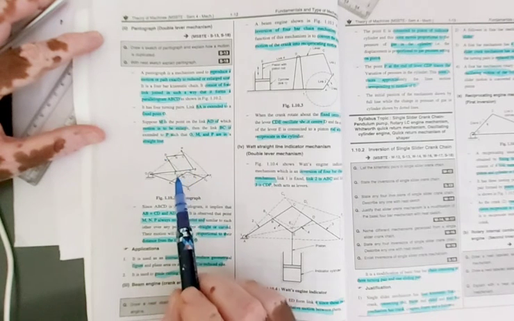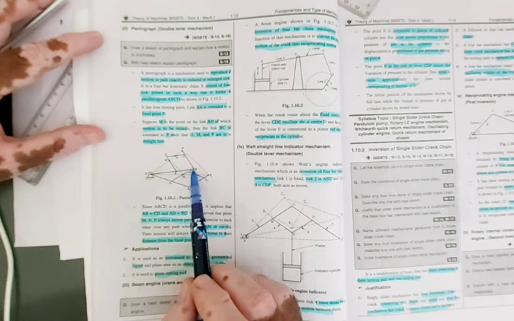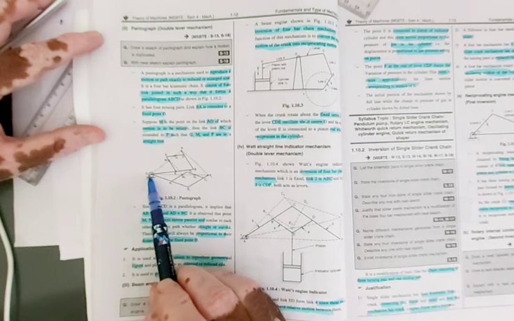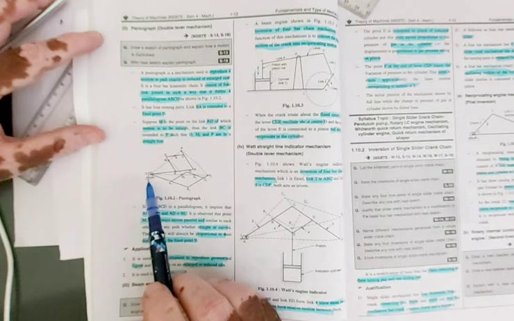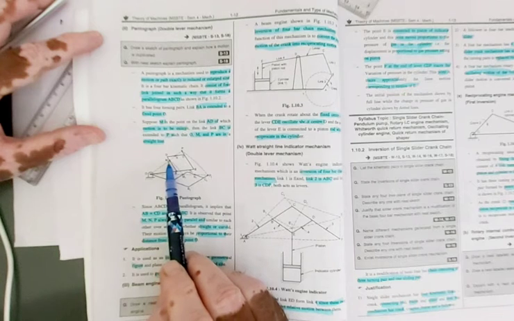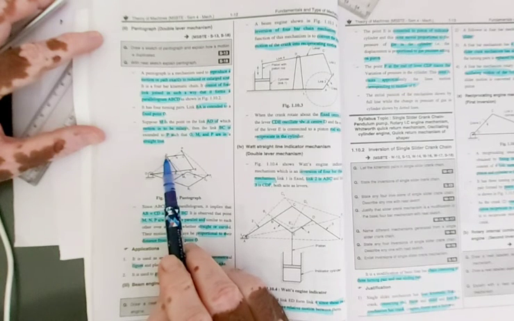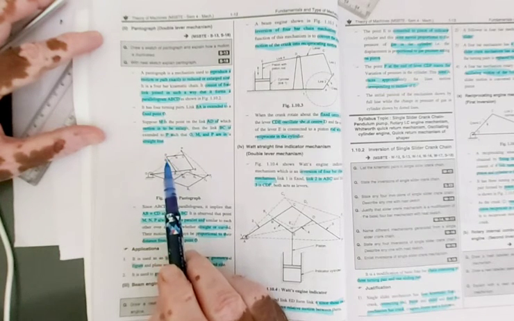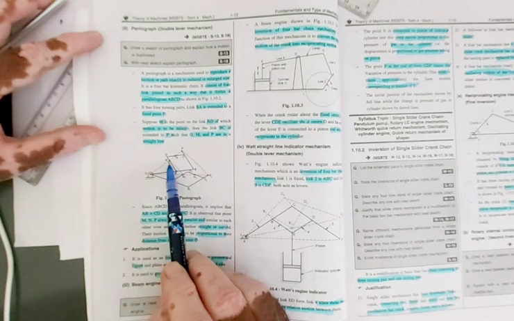Link AB is extended to point O. Suppose M is the point on the link AD. This M is the point whose motion is to be enlarged.